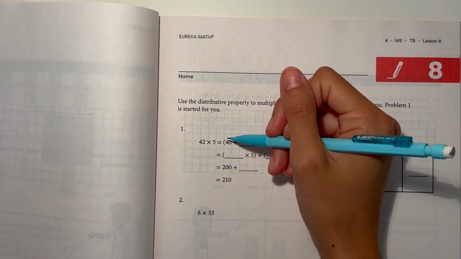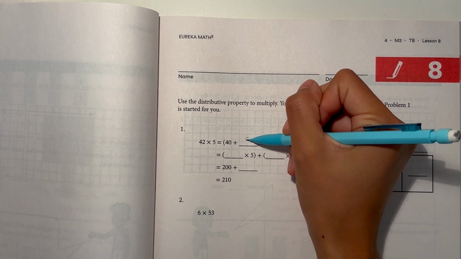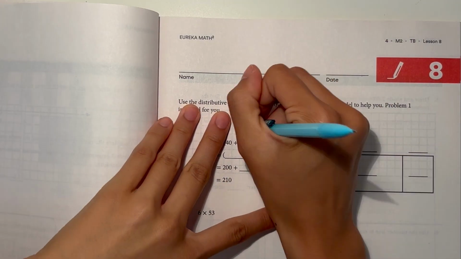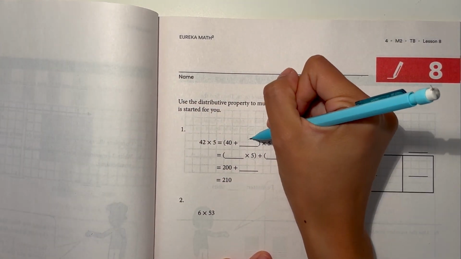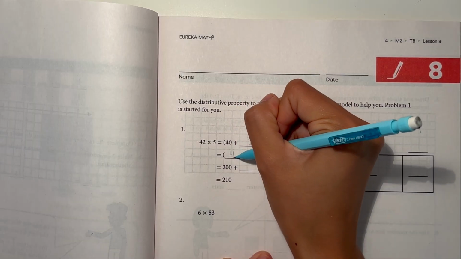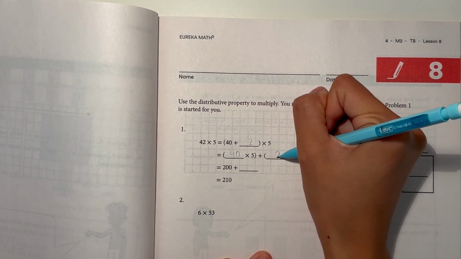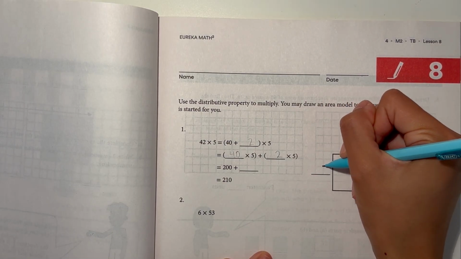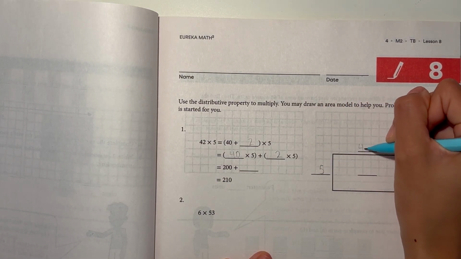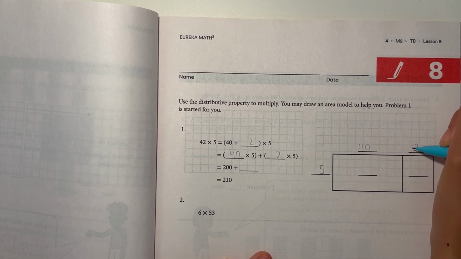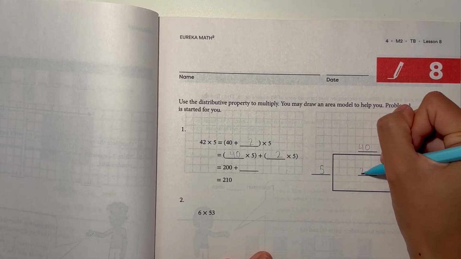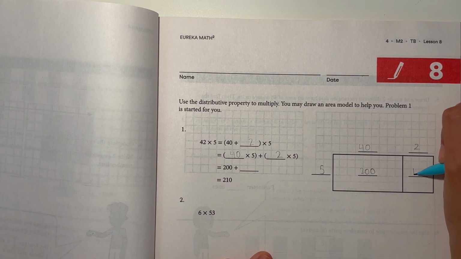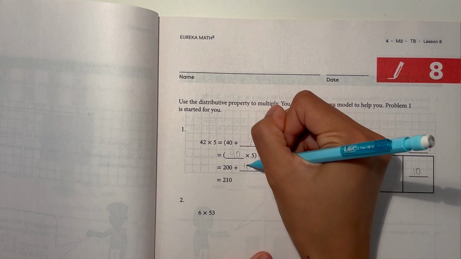42 times 5 is equal to 40 plus 2 times 5. So that's 40 times 5 plus 2 times 5, and our area model. So we have 5 times 42. So that's 200 plus 10, and that's 210.